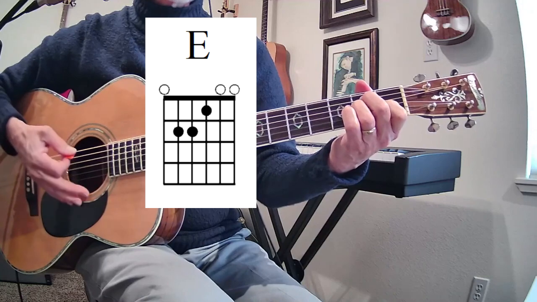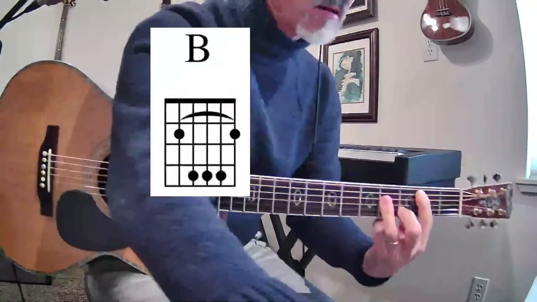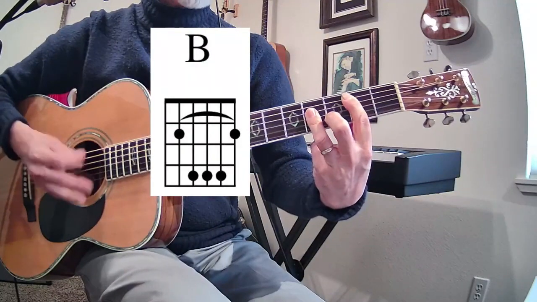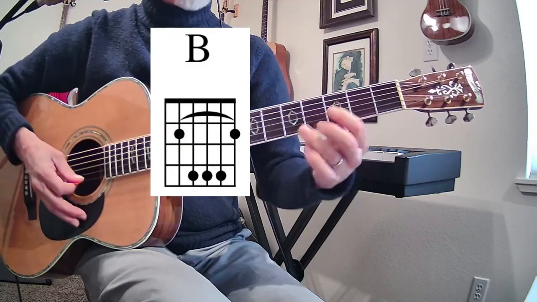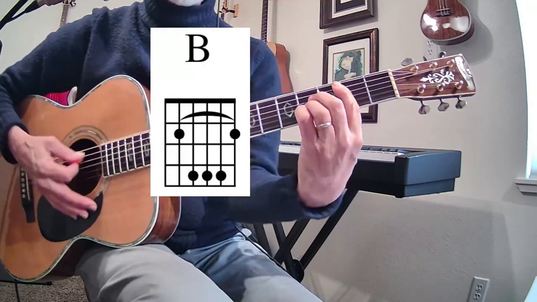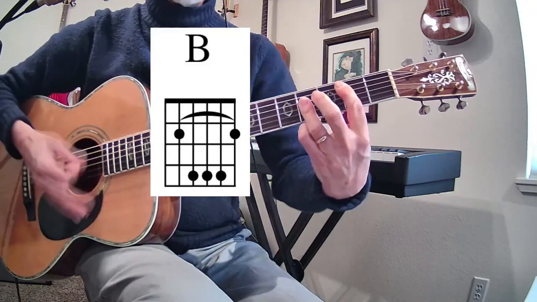Before they call him a man. And I'm using a B chord like this. When I do the chord that way, when I play it that way, I actually cannot bring that note out very well unless I go like this. But it doesn't matter.